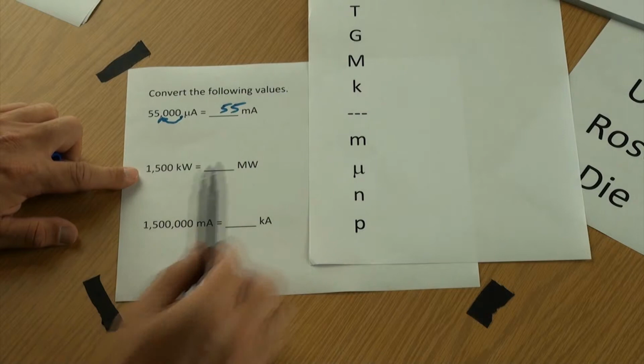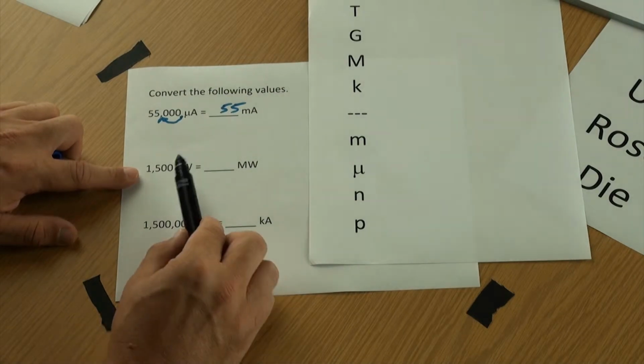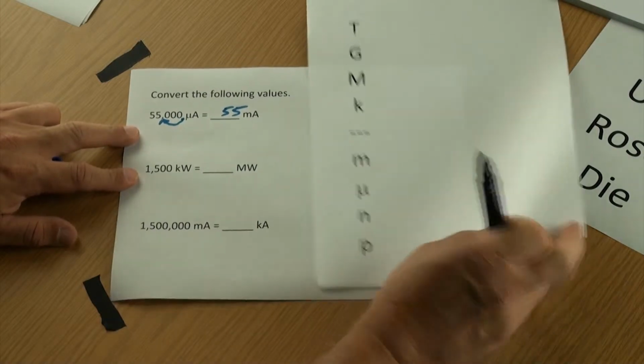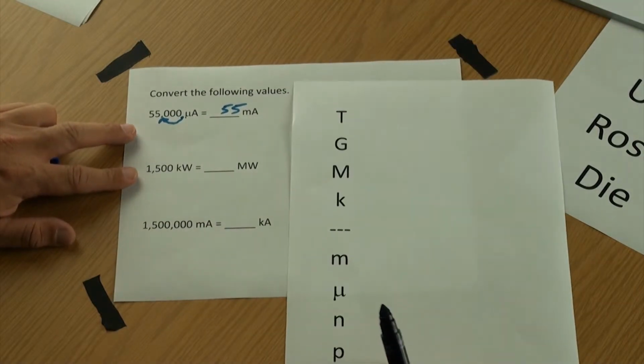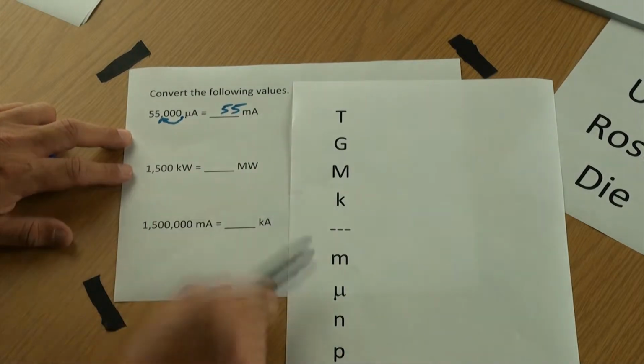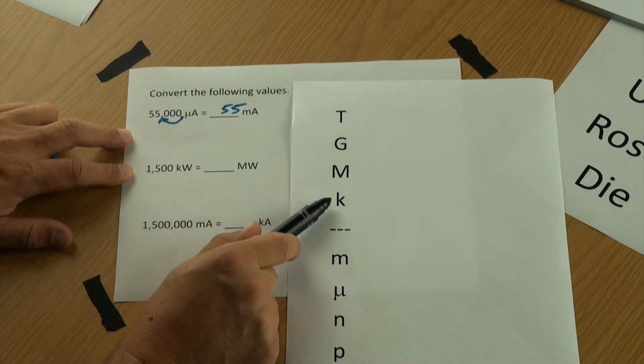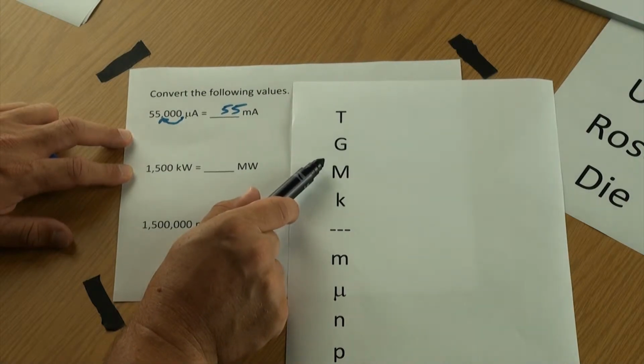We can do the same thing with this next example. They've given me 1,500 kilowatts. They want to know how many megawatts that is. Well, if I look at my list, I've got everything listed from smallest to largest, bottom to top. If I'm moving from kilowatts to megawatts, I'm moving up the list, and moving up tells me move the decimal place to the left.